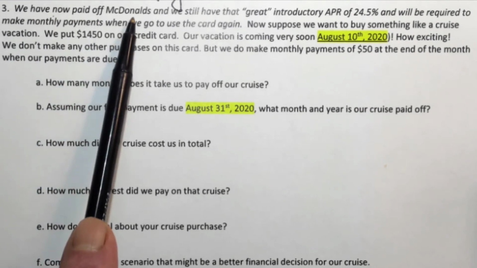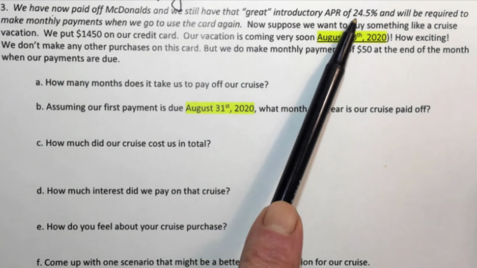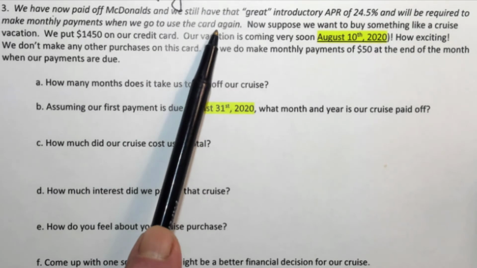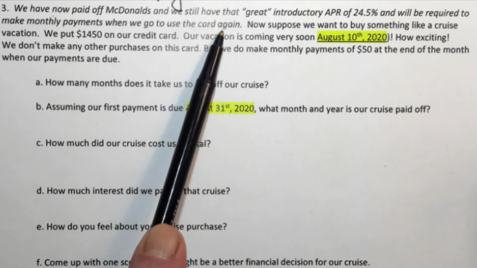So here's our new scenario. Now that we paid off McDonald's and we still have our great APR of 24.5, we'll be required to make monthly payments when we go use the credit card again. Unless you pay it off when your bill comes. Pay the whole thing off, you won't get credit interest.